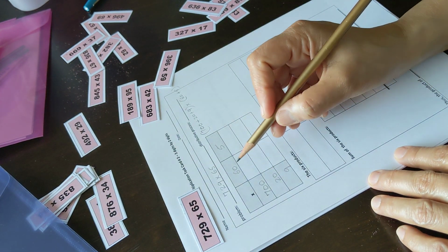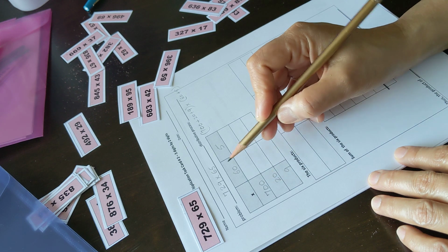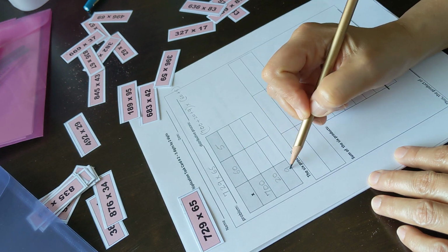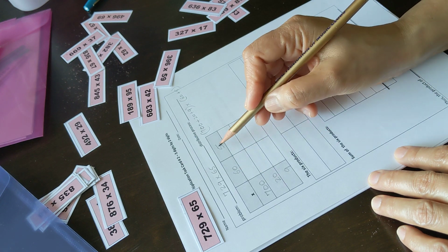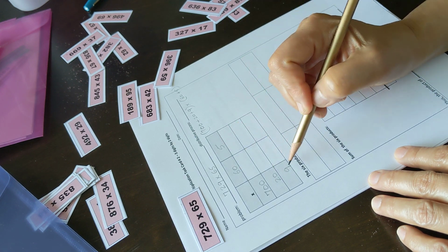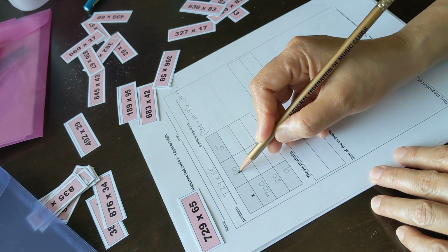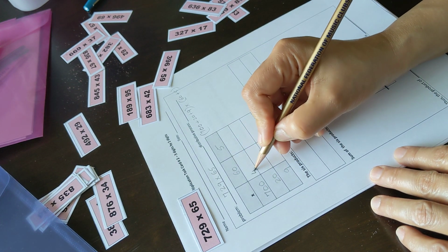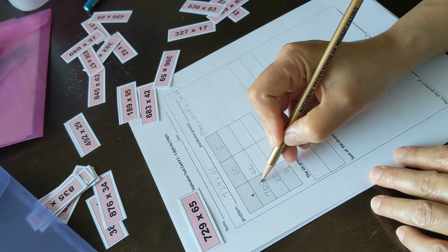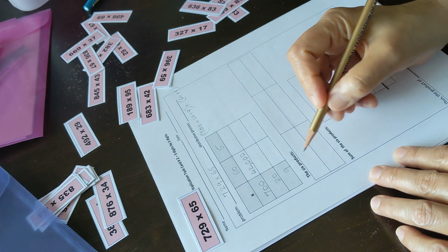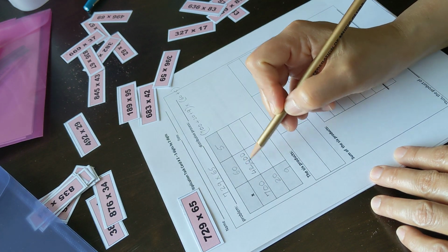Now we find the product of 700, 20 and 9 with 60, and 700, 20 and 9 with 5. So 7 times 6 is 42, and then I add the 3 zeros here. So 700 times 60 is 42,000.